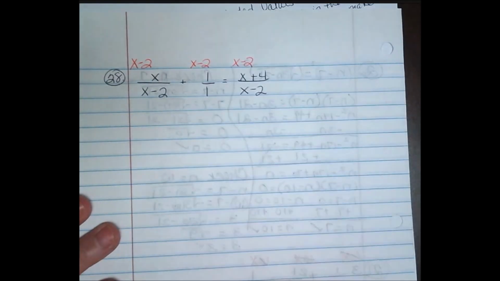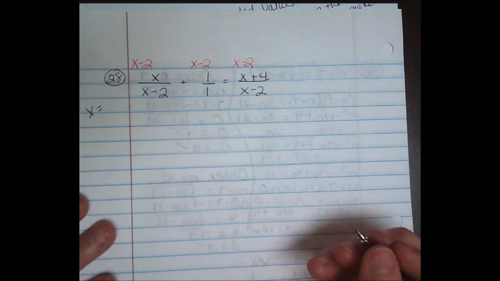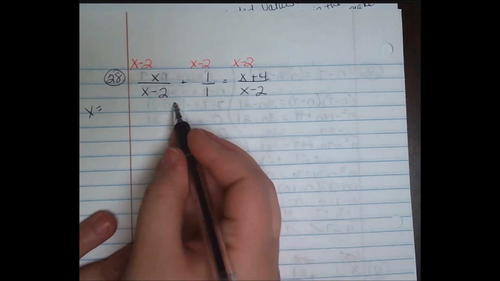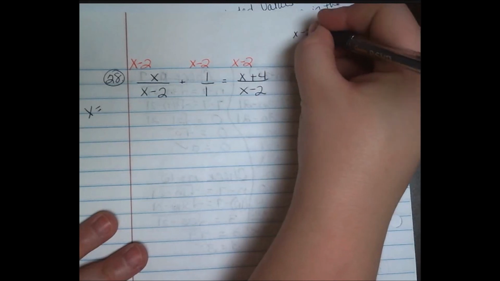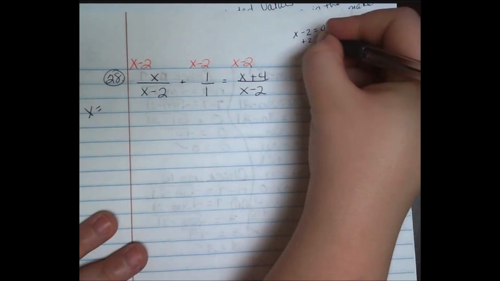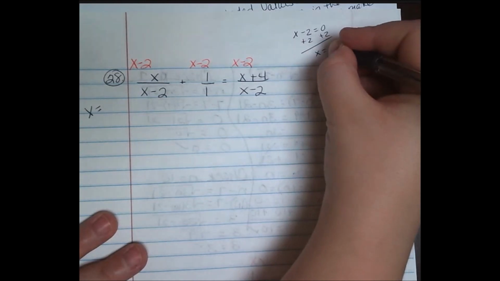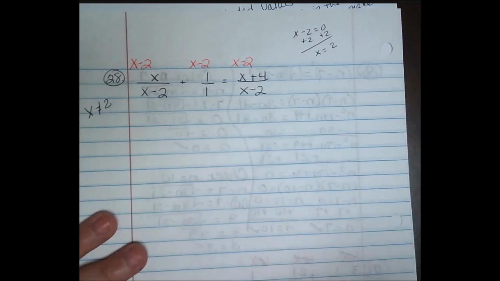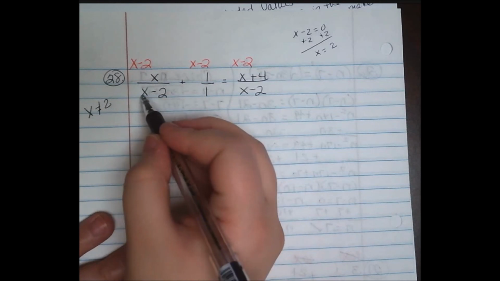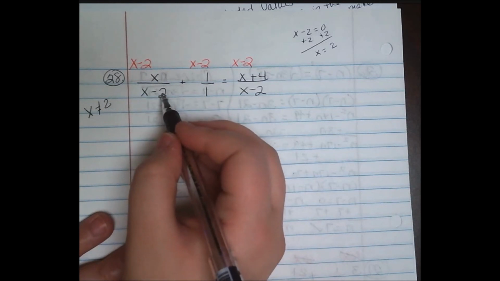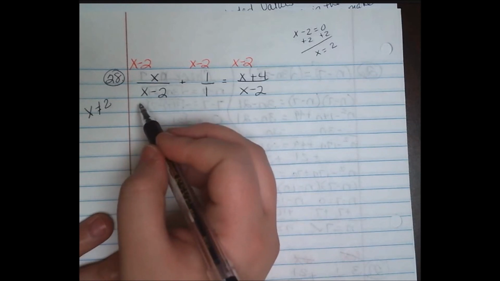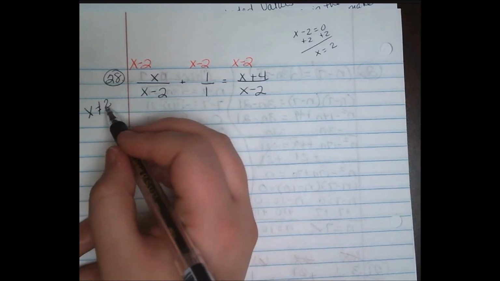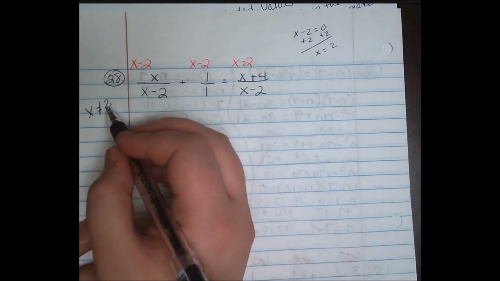And let's go ahead and take care of that excluded value real quick. What can x not equal? Well, we have the same denominators here, so we only need to look at one of them. So if I had x minus 2 and I set it equal to 0, I add 2 to both sides, that means x cannot equal 2. If I were to plug 2 in for this x, 2 minus 2 is 0, which is what we're looking for. What would give us a 0 in the denominator? So as long as when we work this problem we do not get a 2 for our answer, that means it'll be a good answer.